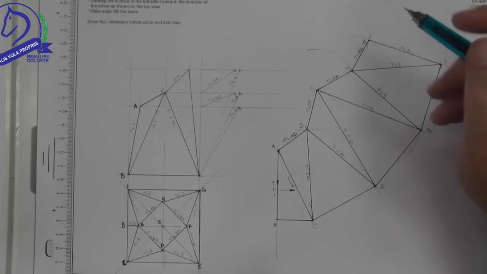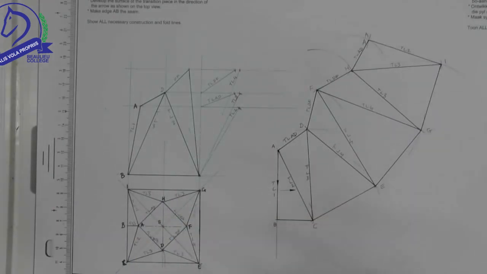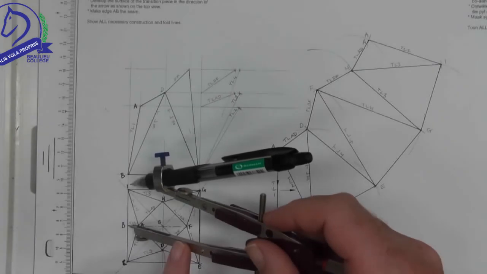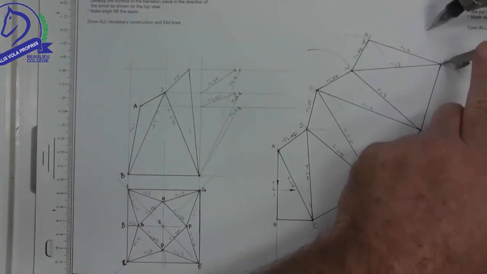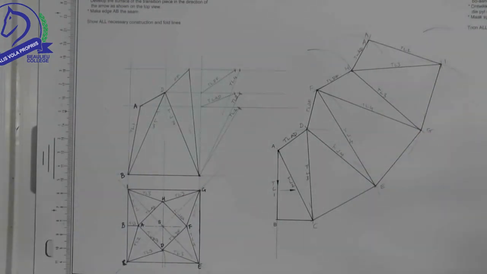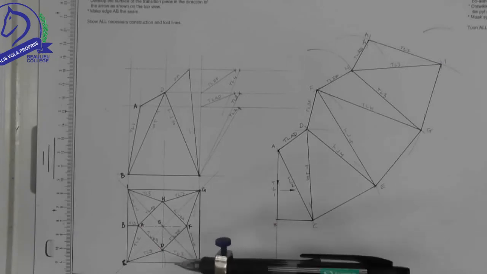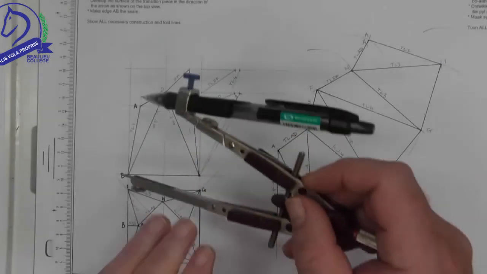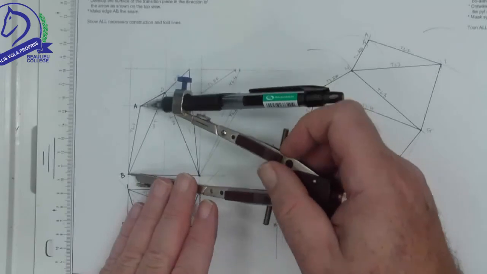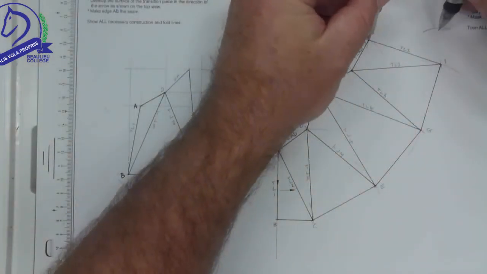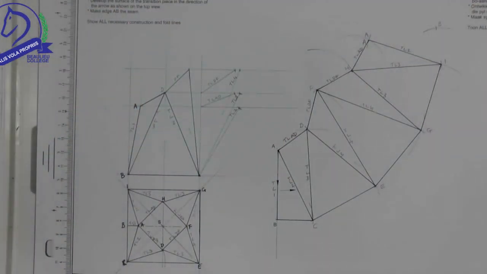My last triangle is triangle IAB. So from I I can take my distance to B. I take my distance towards B. From A I need true length 1. Set my distance to true length 1. Take that across to A and mark it off to give me point B on this side, and join up those points.